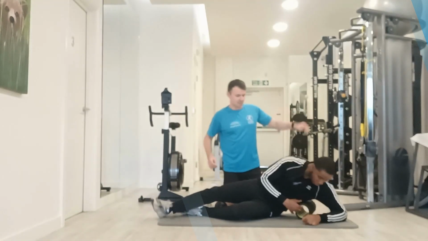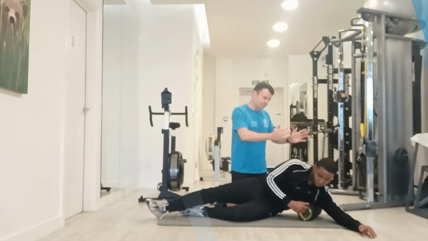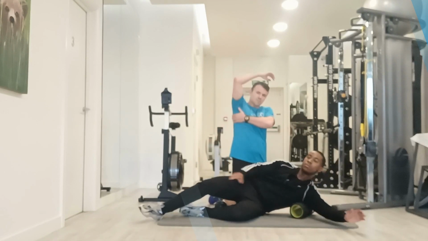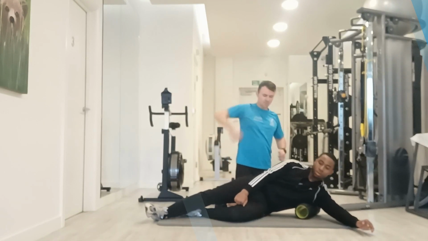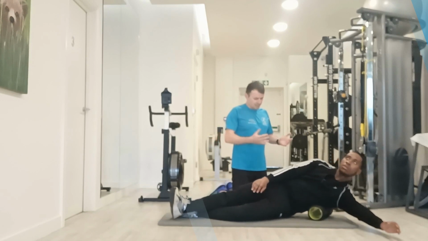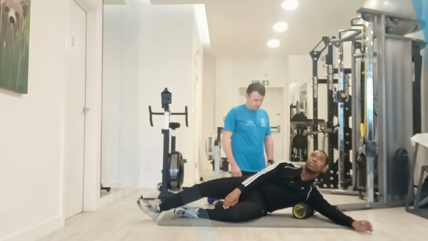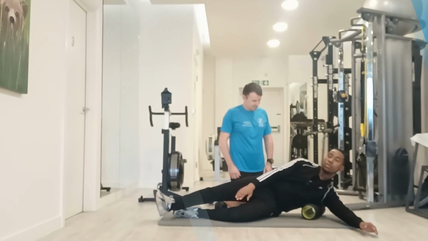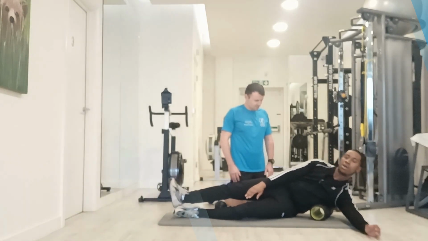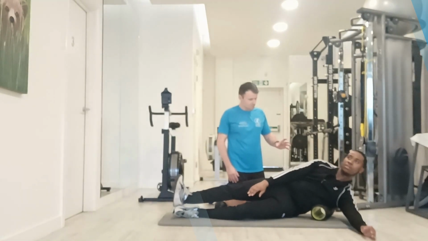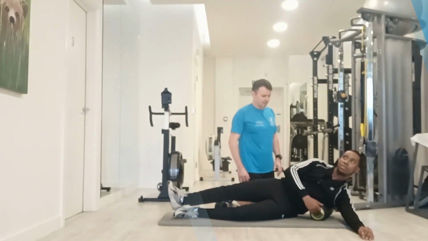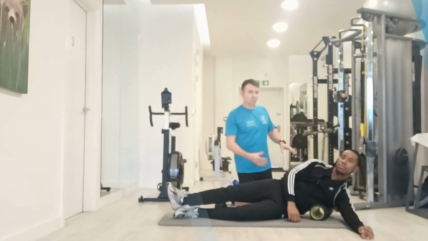Reach that arm out, and just search up and down, from below the armpit to the bottom of the rib cage, and let me know if you feel a tender spot in there. How are you feeling? Good. Got a little something in there? Yeah. When you find that spot, you're just going to hold it there for me, okay? How much pressure do we need?